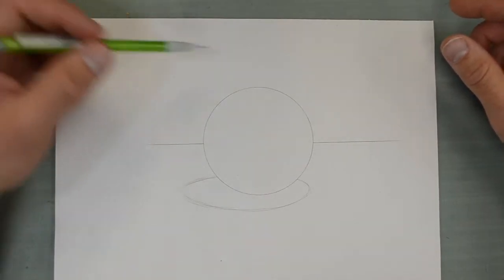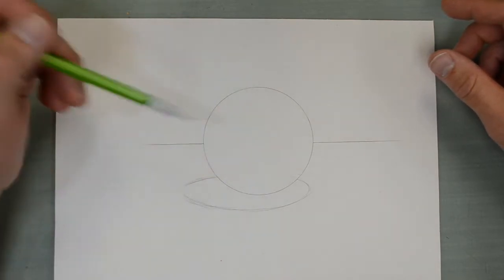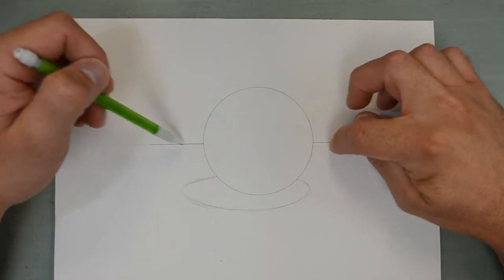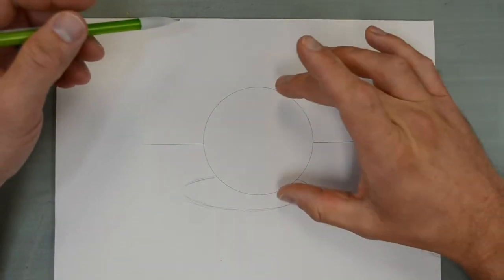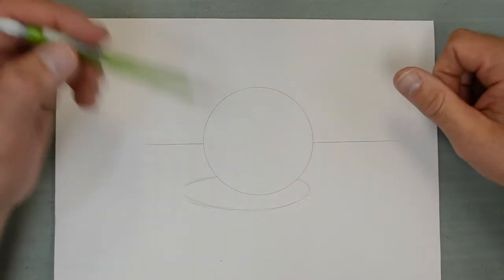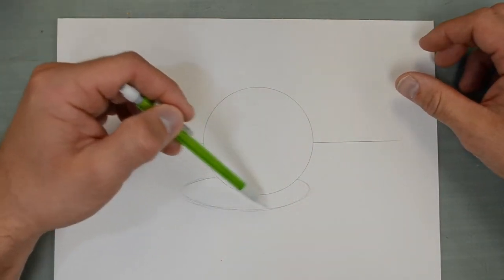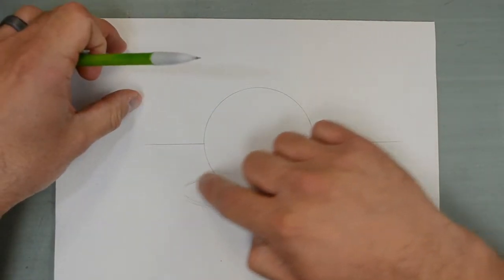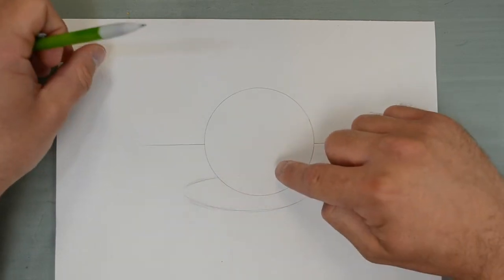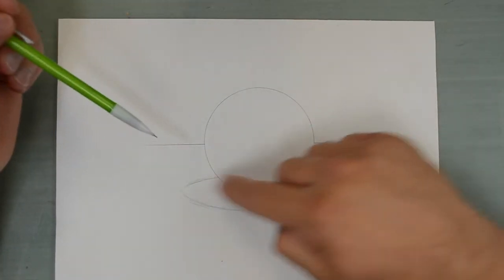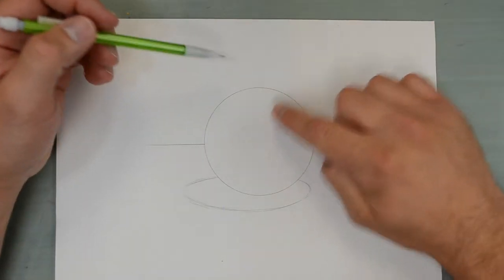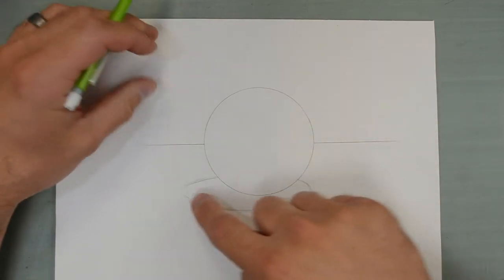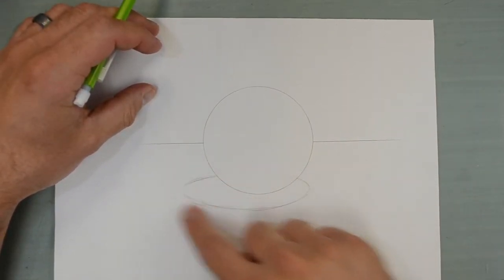Okay, so what I'm starting with is a basic circle, and I just took an object and I traced it. I also took a ruler and made a line behind it, as if the circle is sitting on some kind of surface. And then I have already indicated that there's going to be an area where there's a cast shadow. That's just an oval, kind of sitting underneath the circle, and it's elongated. That shows us basically where the light source should be, the position of this cast shadow.